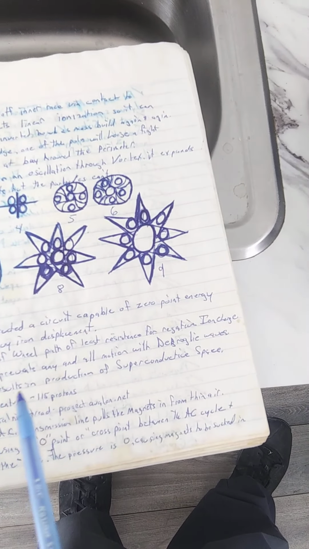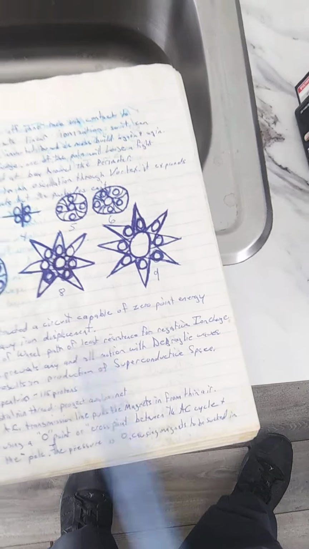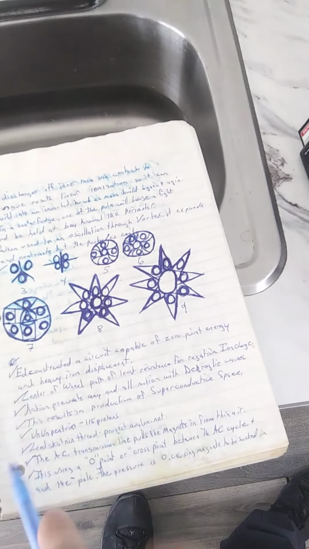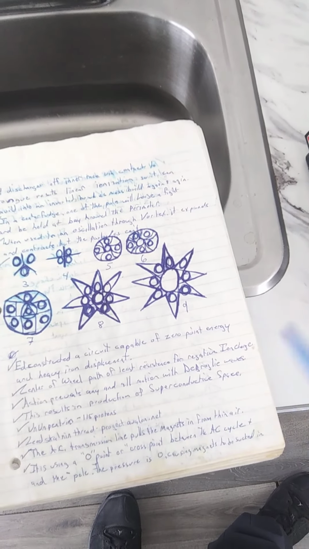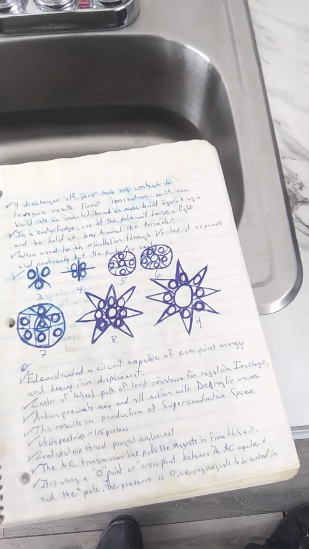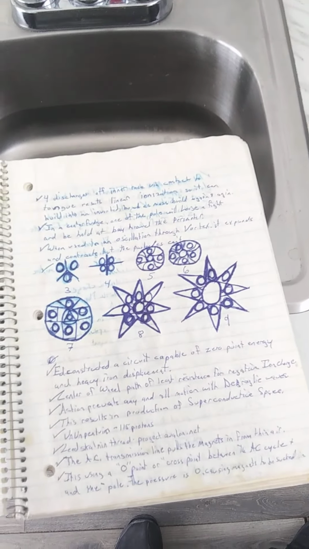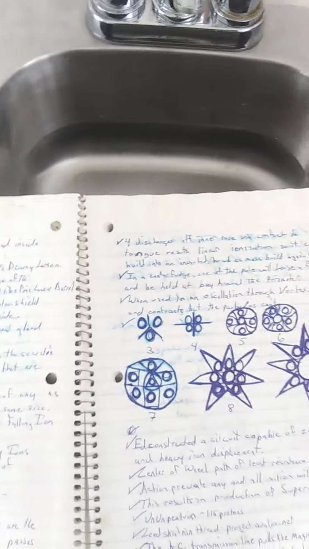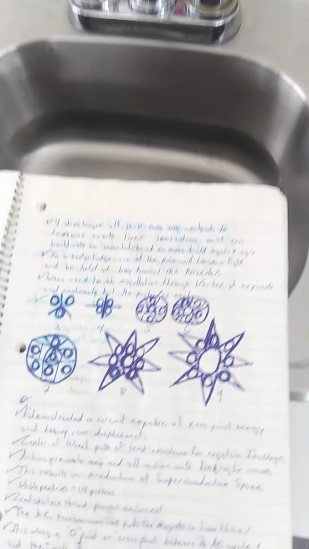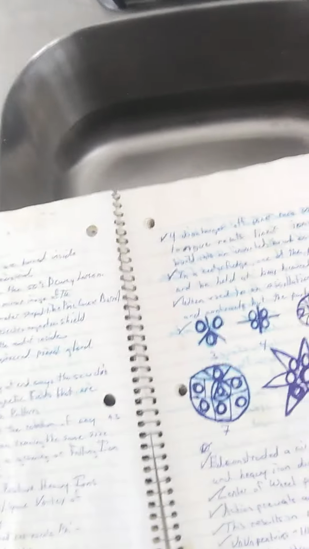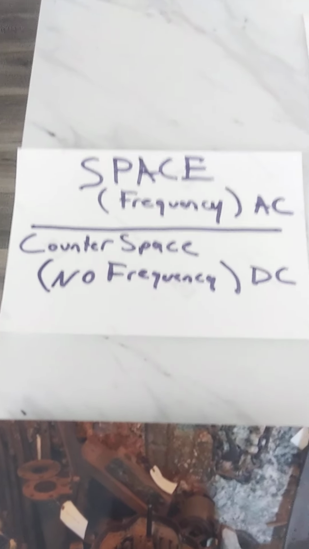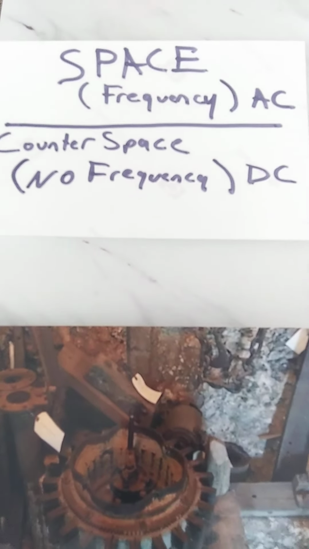Okay, action prevents any and all motion with these D waves. So this results in the superconductive space. Or what science would call superconductivity, where superconductors are floating on the magnetism. It's the same deal. You're just getting right at the center. You're right at the dielectric center. You're getting to your counterspace where there's no frequency, just like a DC.